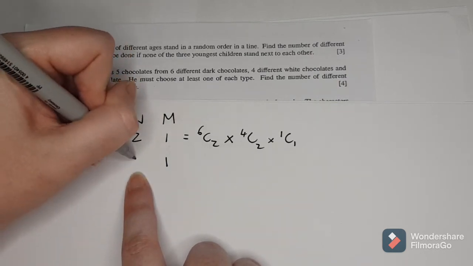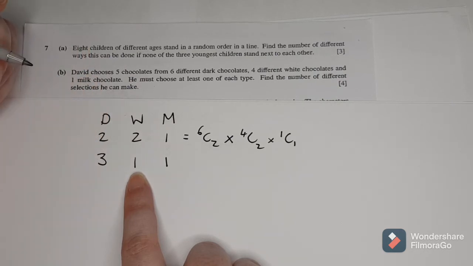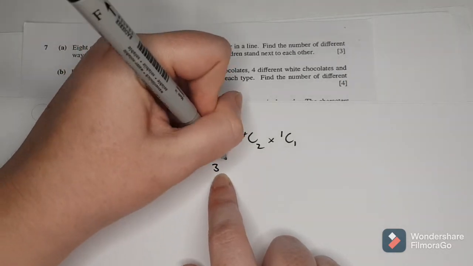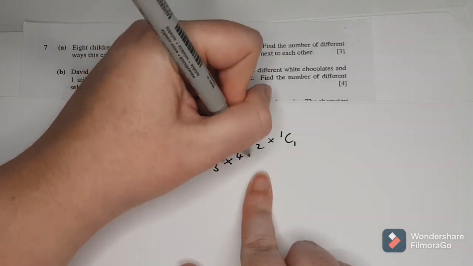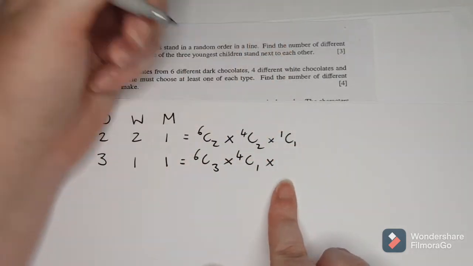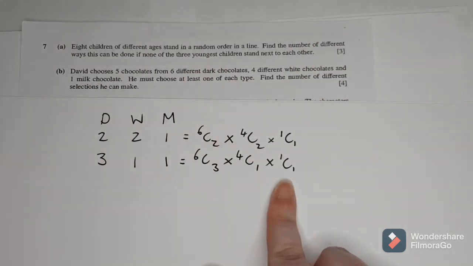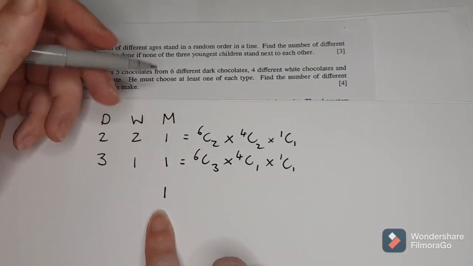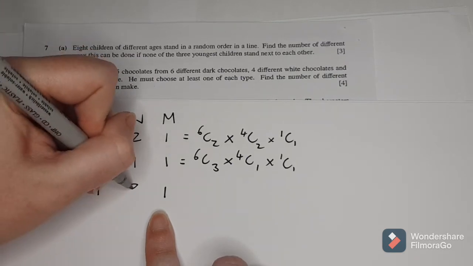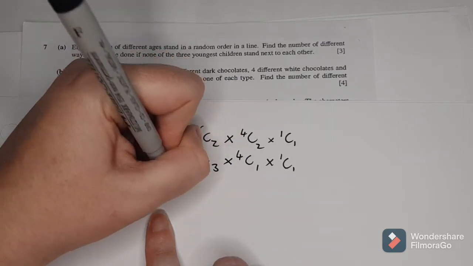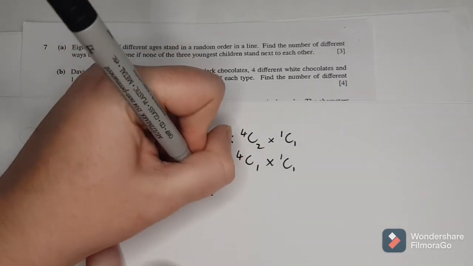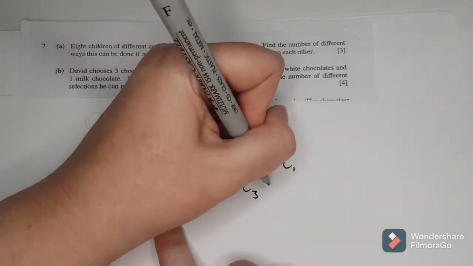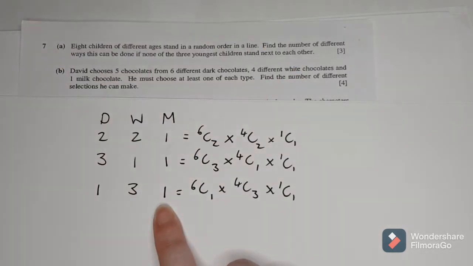Then he could maybe have 1 white chocolate and 3 dark chocolates. So that means out of the 6 dark chocolates, he's going to choose 3. And then out of the white, there's 4 and he's choosing 1. And out of the milk chocolates, there's 1 and he's choosing 1. Or he could have 1 milk and 1 dark chocolate and then 3 white chocolates. So out of the 6 dark chocolates, he's choosing 1. And then out of the 4 white chocolates, he's choosing 3. And out of the 1 milk chocolate, he's choosing 1.